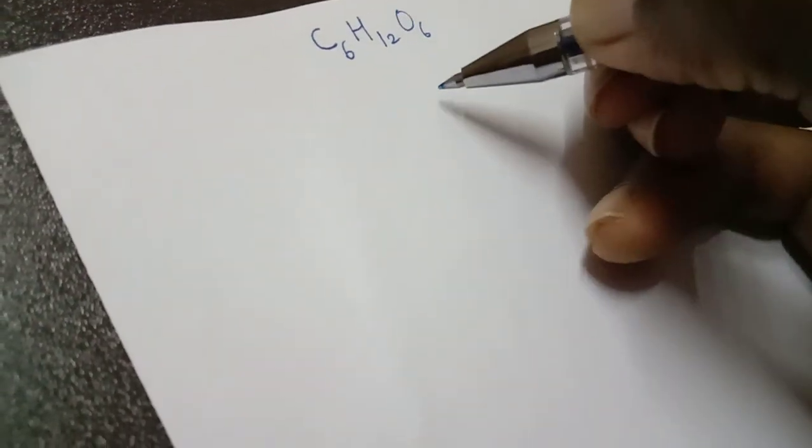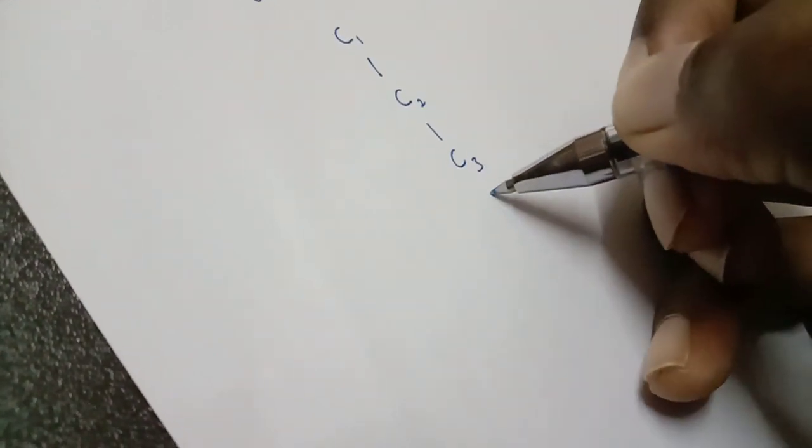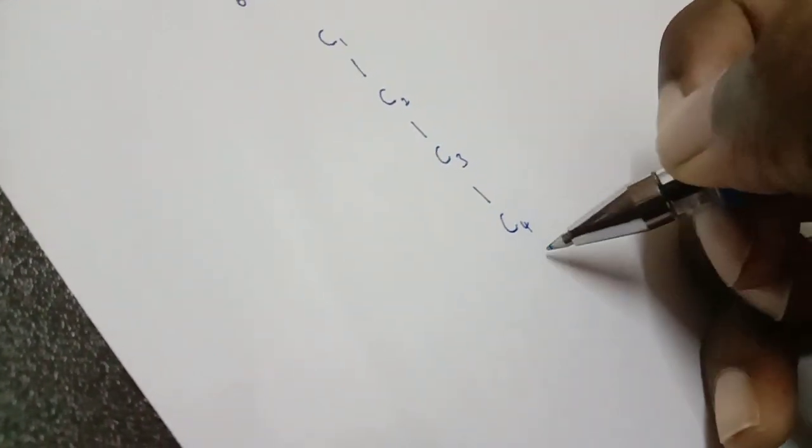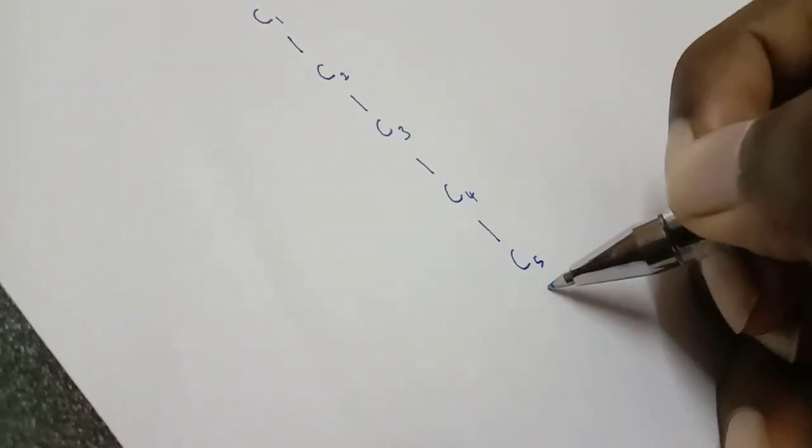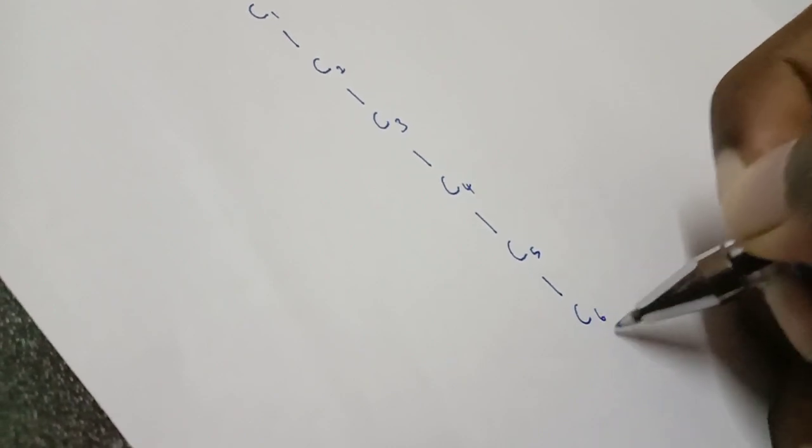To draw the straight chain for glucose, you will have to do the carbon skeleton. The first carbon I indicate as 1 here. You don't have to do that. This is just for ease for you to refer. C2, the second carbon, third carbon, the fourth one, the fifth one, and the last sixth one.